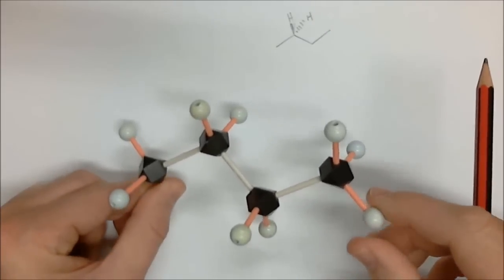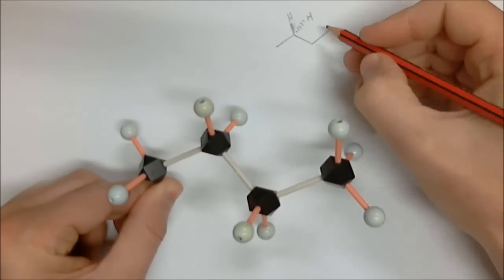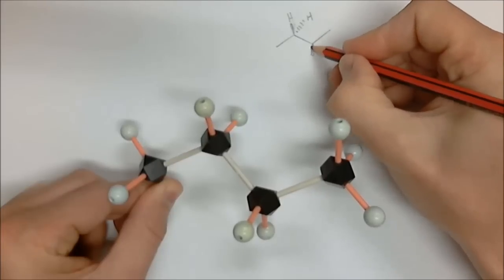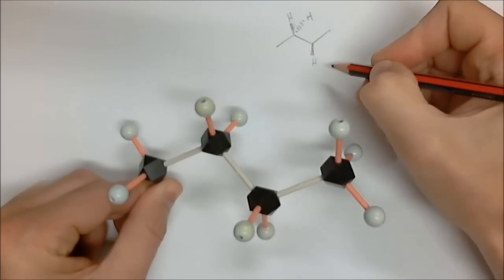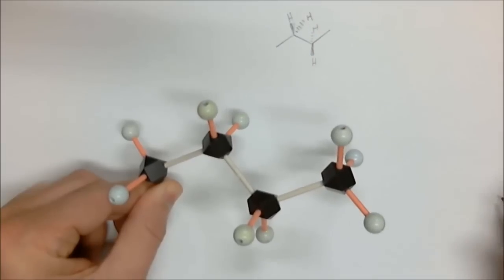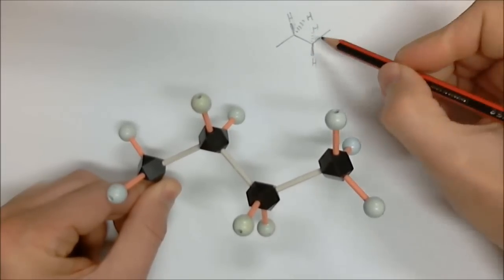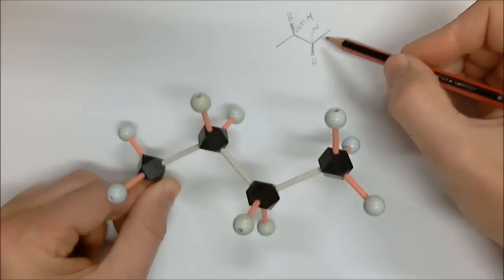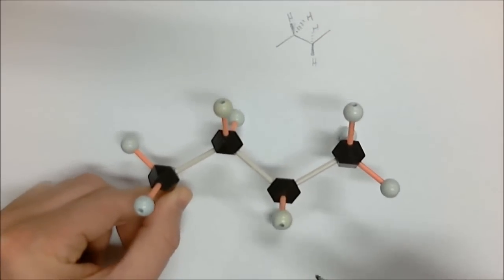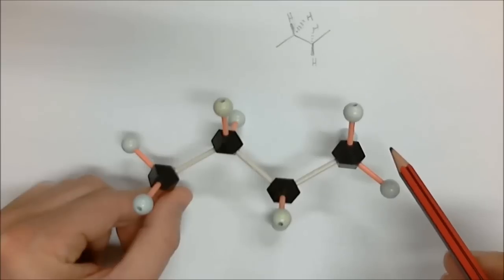Notice carefully, and I'll do it on this carbon over here, it's not a situation where we have a hydrogen going up like this and another one going to the back over there. I hope you can see that from this structure, drawing something like that is actually not consistent with the three-dimensional structure that we have of this butane over here.